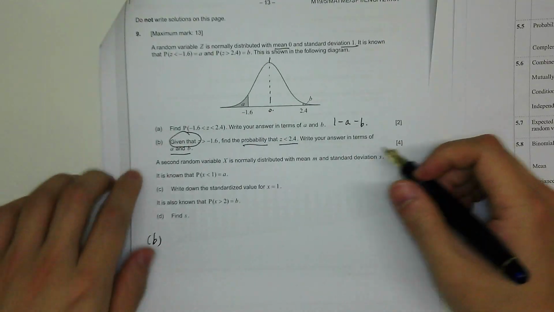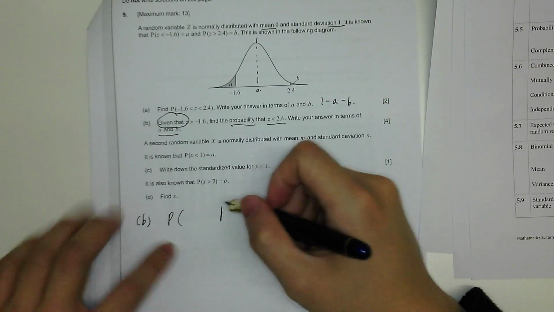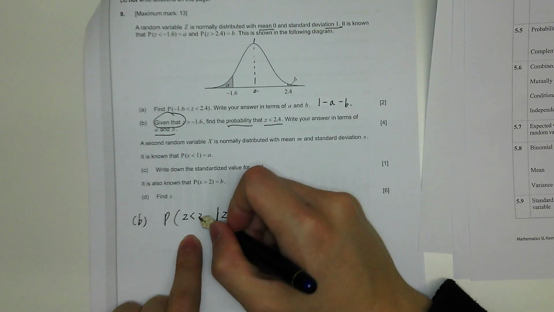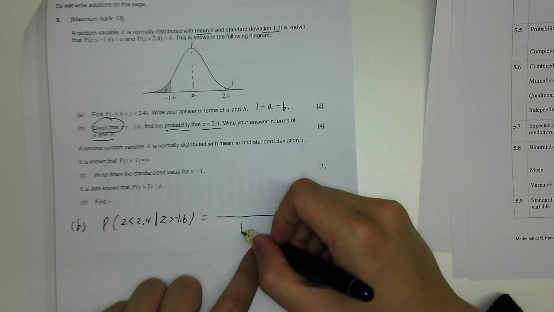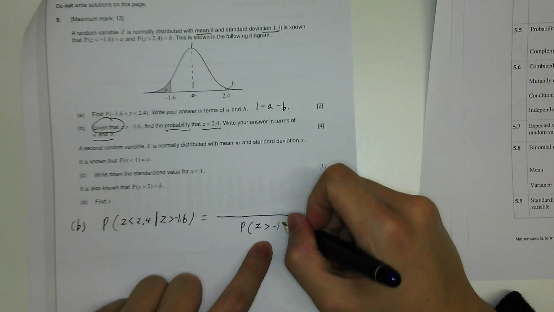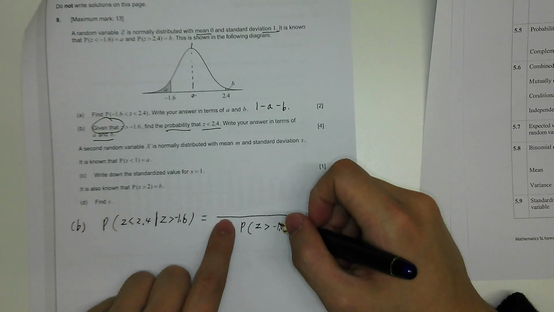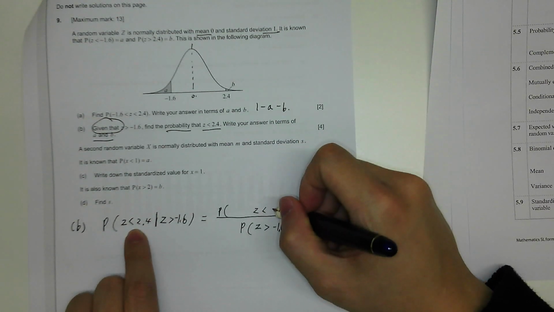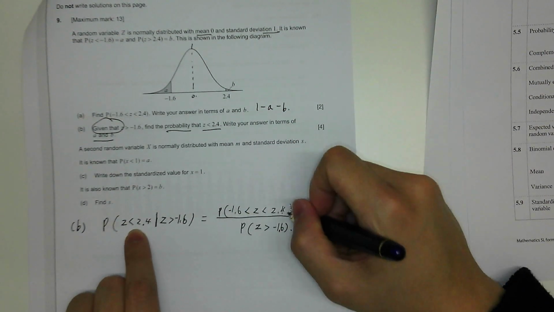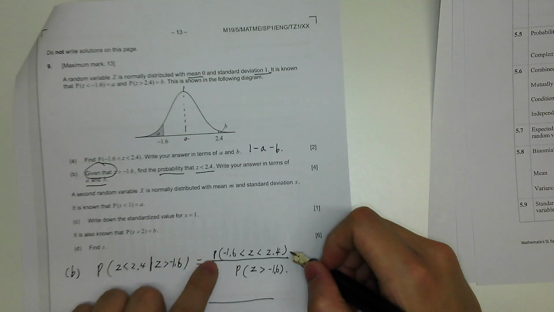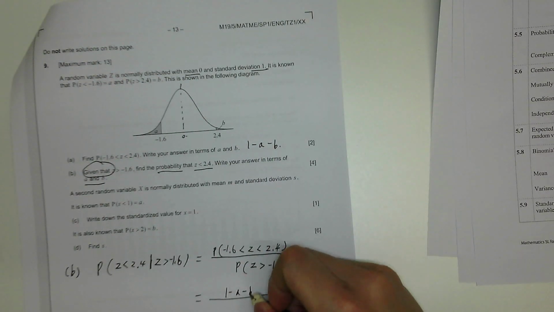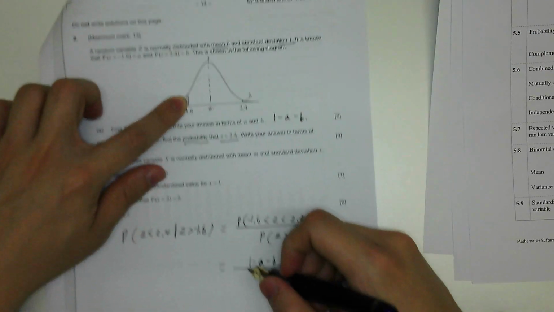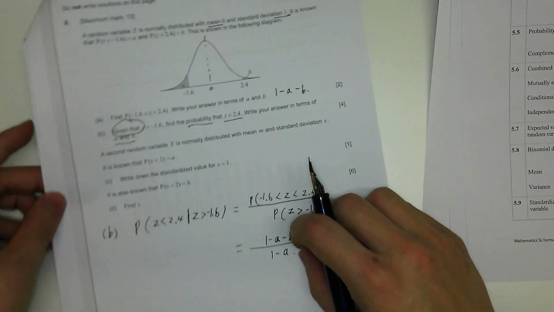And now part B. So let's write it like this. Given that Z is greater than -1.6, find the probability Z is smaller than 2.4. So which equals P(Z greater than -1.6) in the denominator, and the numerator is the probability Z is more than -1.6 and also smaller than 2.4. So the numerator is the answer of part A. So 1 minus A minus B. And the denominator is Z is greater than -1.6. So that means this area, which is 1 minus A. So that's the answer of part B.